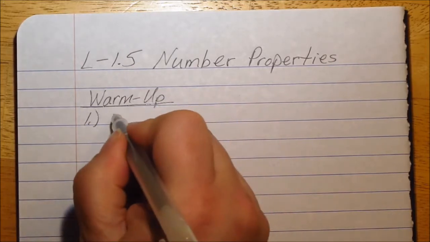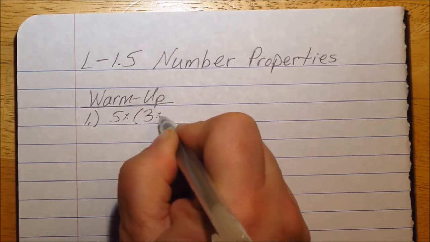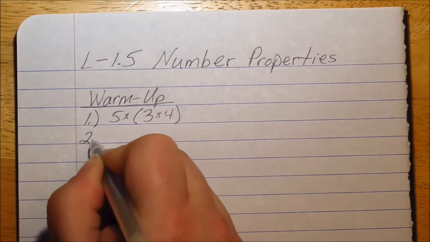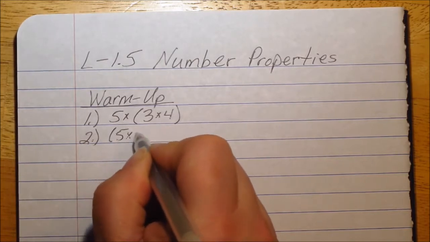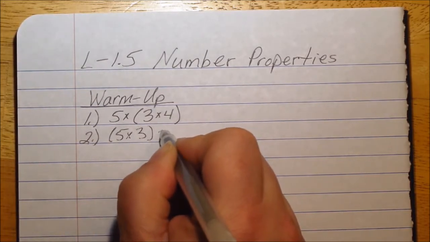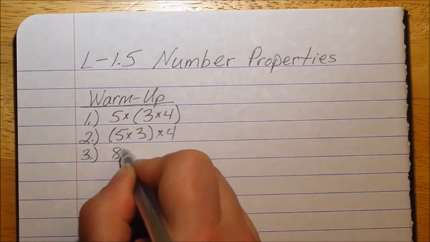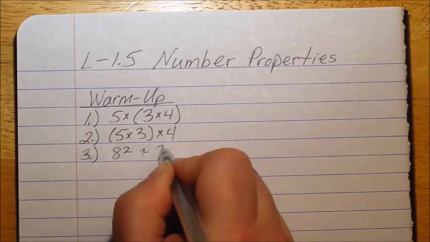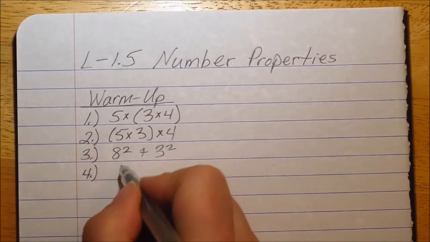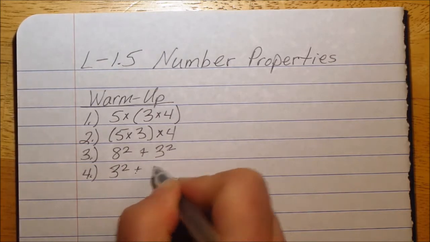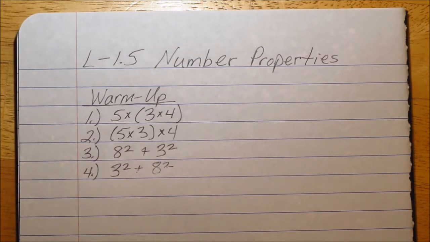Number 1, 5 times parentheses 3 times 4. Number 2, parentheses 5 times 3, and then times 4. And number 3, 8 squared plus 3 squared. And number 4, 3 squared plus 8 squared.